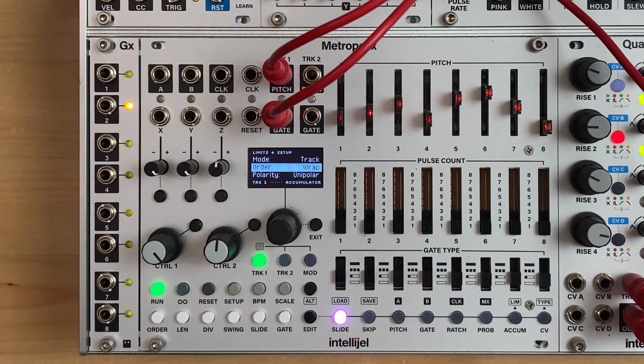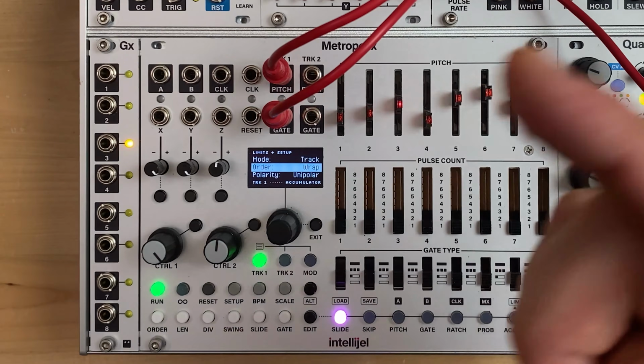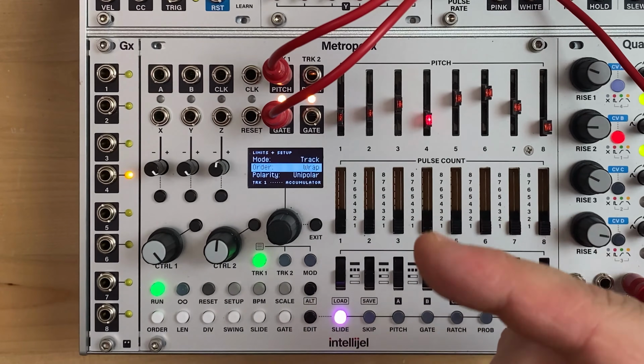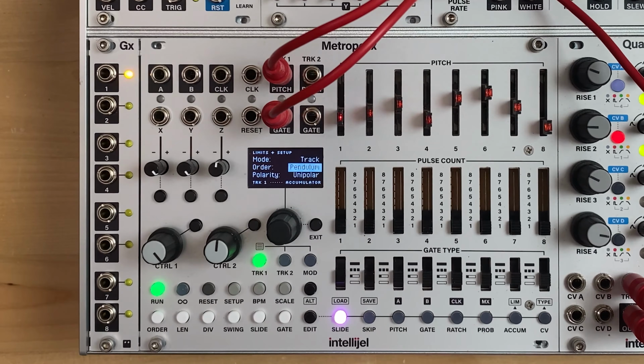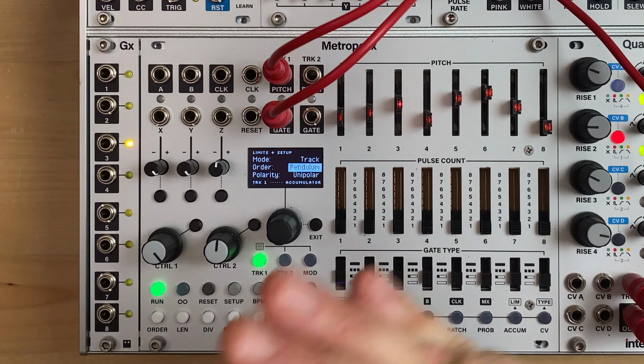And now we've added some new orders too. So the default before was wrap mode, where it goes to its limit and then wraps back to the beginning point. We have pendulum, which is pretty self-explanatory. It goes to its limit and then back down. So it's up and down.